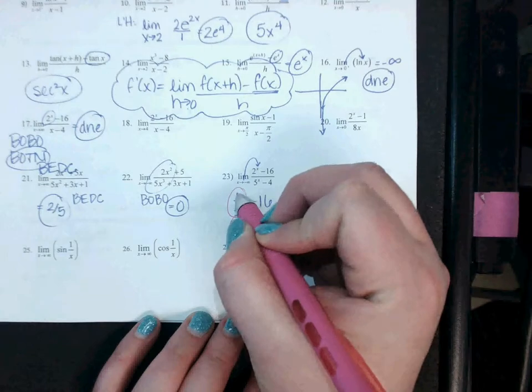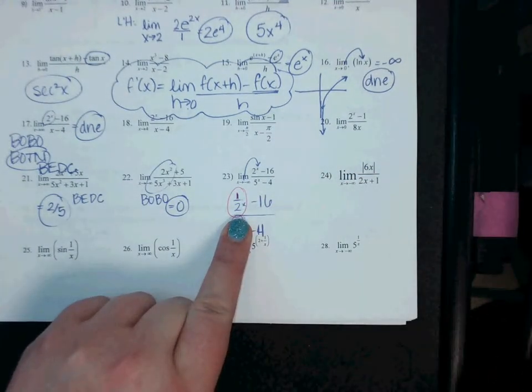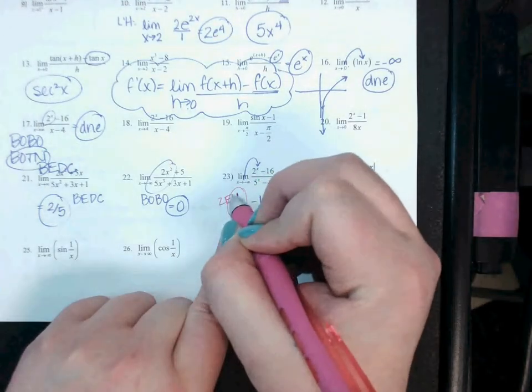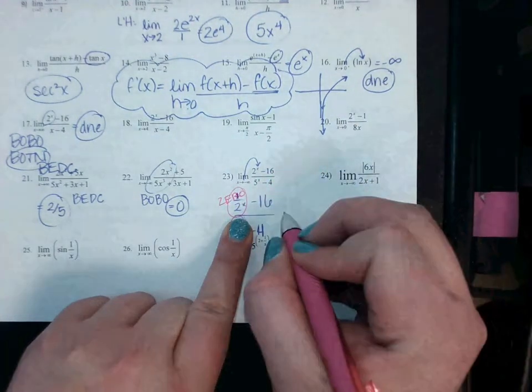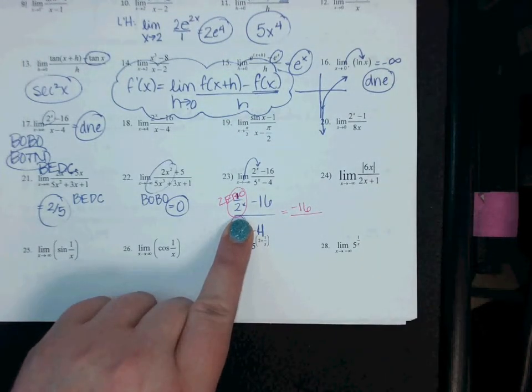1 is on top, exponential's on bottom. Just this little part I circled. That's a Bobo. So what does it go to? 0. What is 0 minus 16? So it doesn't zero out the whole top. It just zeroes out the 2 to the x term.